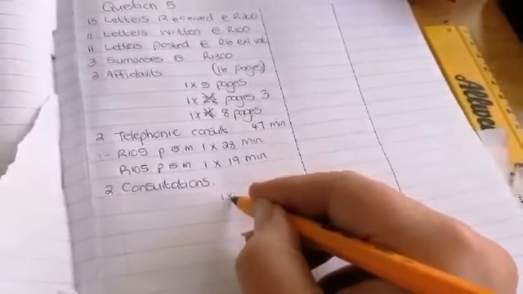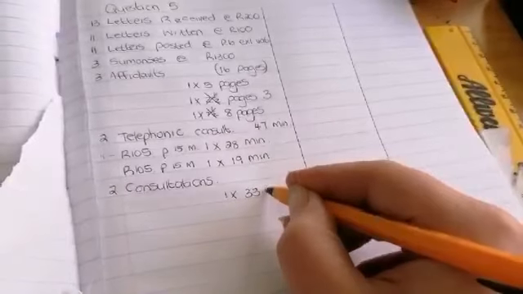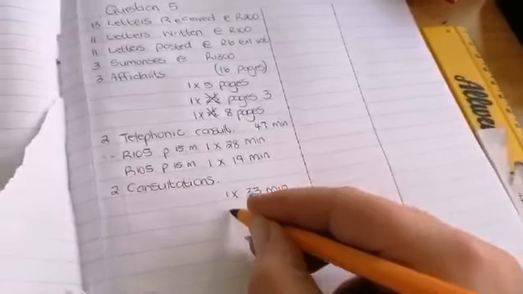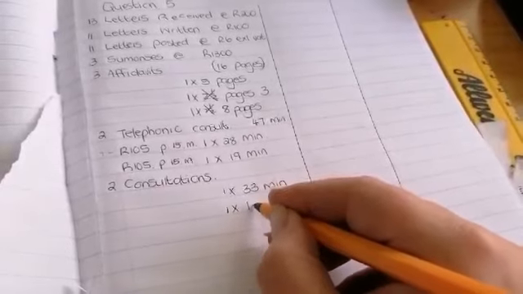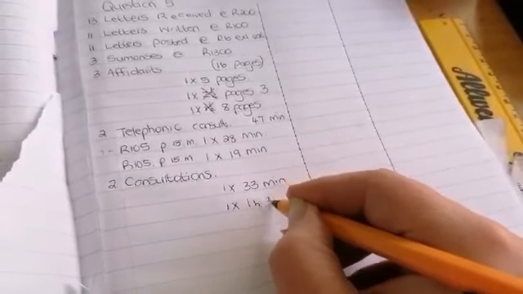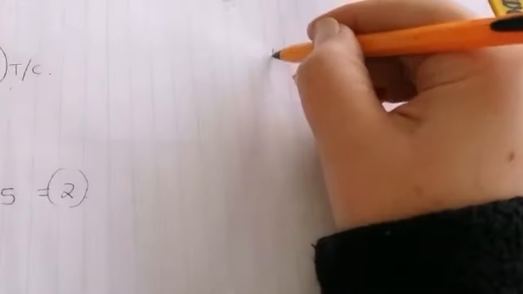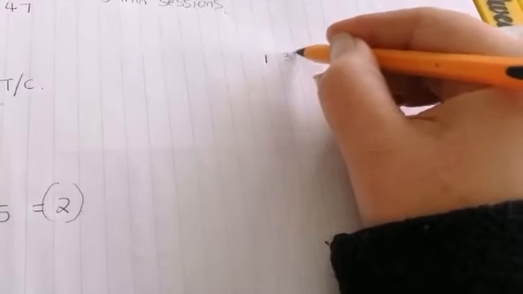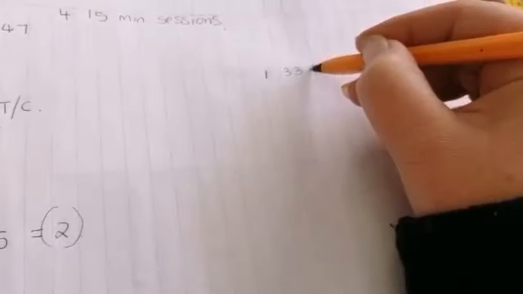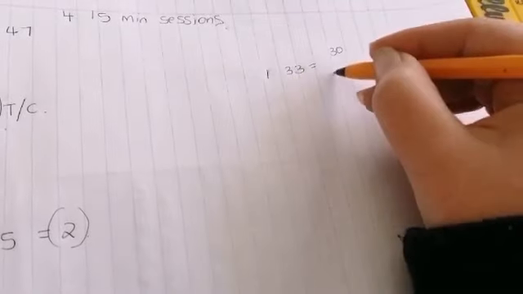The first consultation was for 33 minutes. The second consultation was for 1 hour and 32 minutes. Again, they are saying to us, we must charge the client for 30 minutes and any time thereof. So the first one is easy. We are going to say 33 minutes equals 30 minutes and 3 minutes.